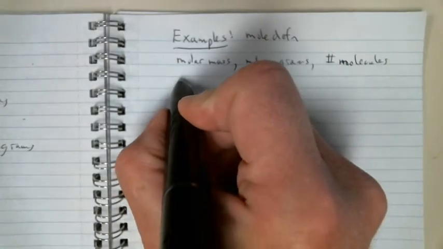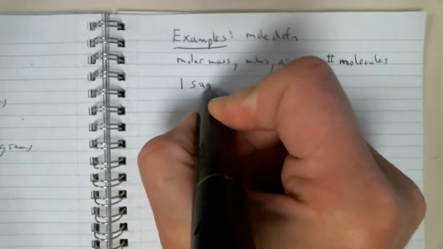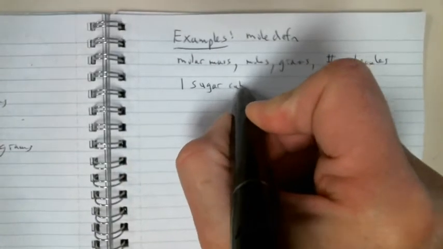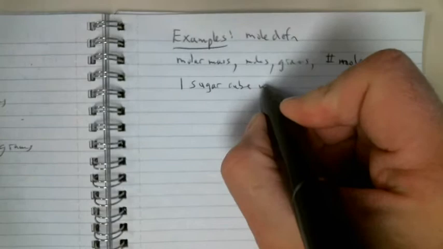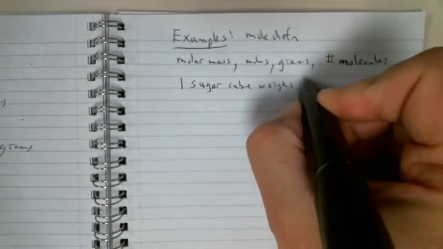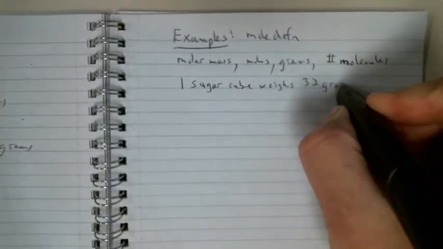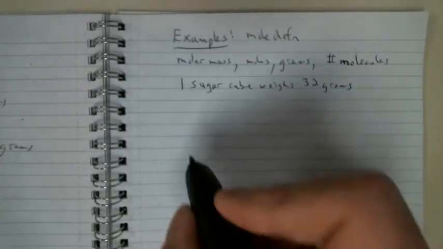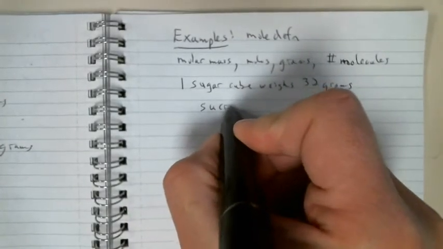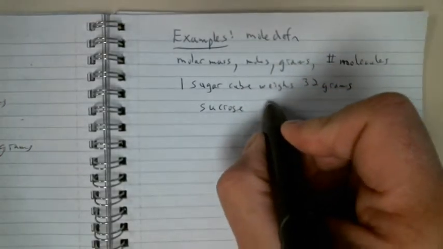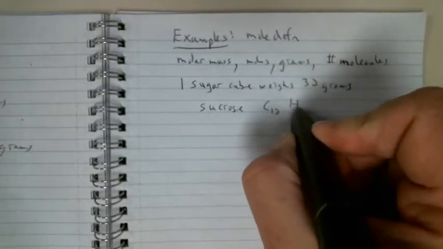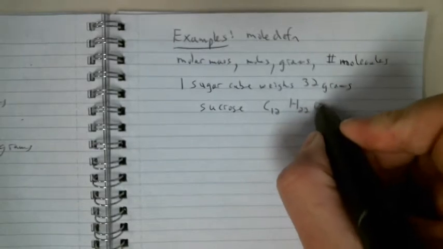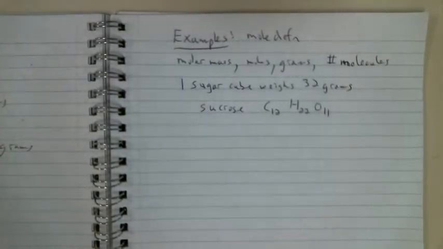So the example I've got is, let's say we have a sugar cube, and that sugar cube weighs 32 grams. Okay, and sugar is sucrose, which has this formula, C12H22O11. So a pretty big molecule, right?